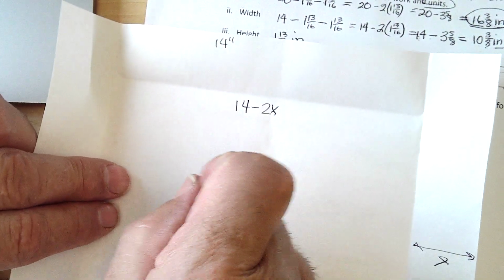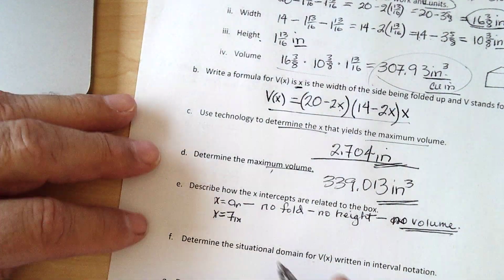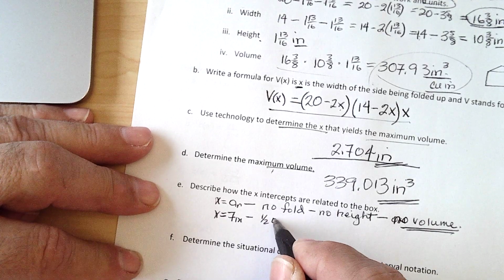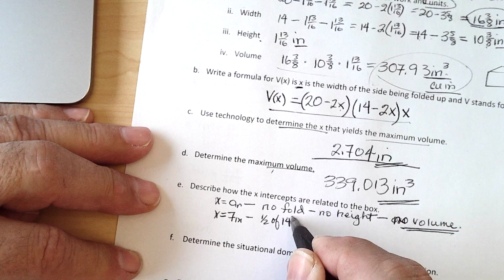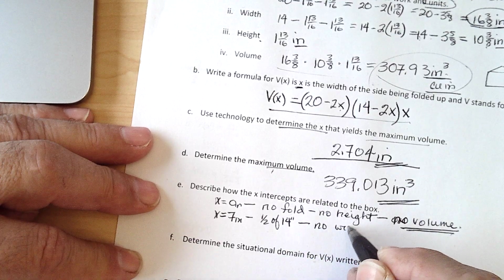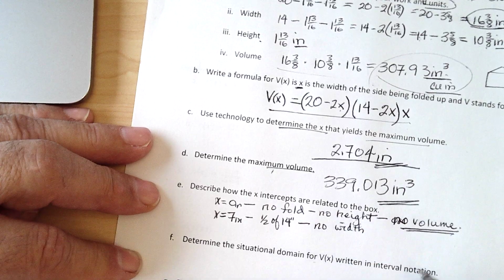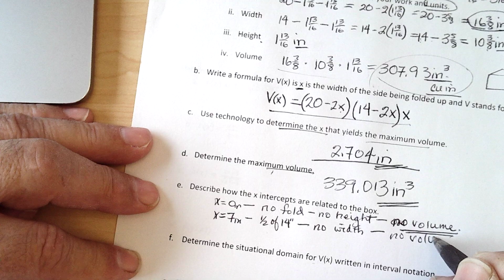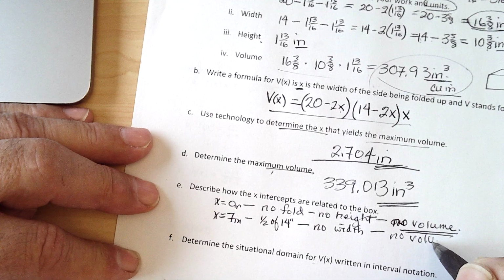And if the box has no width, it has no volume. That's half of 14 inches, so no width left to my box, so there's no volume. That's why it's an x-intercept. Y is 0. The volume is 0.